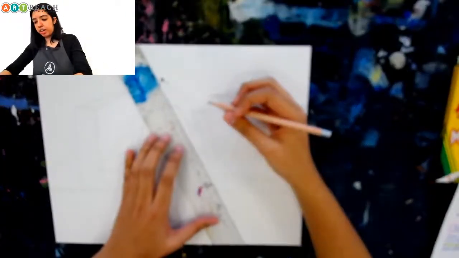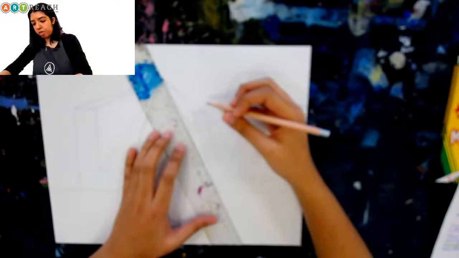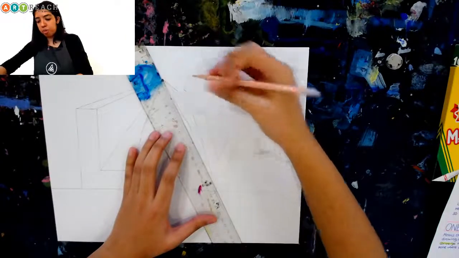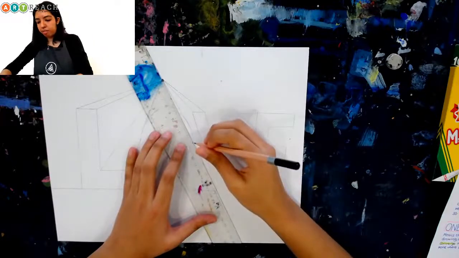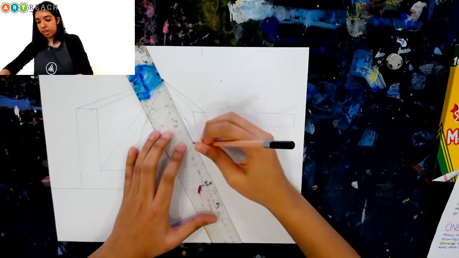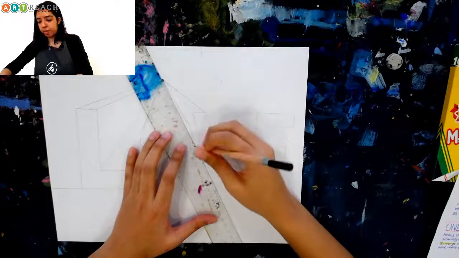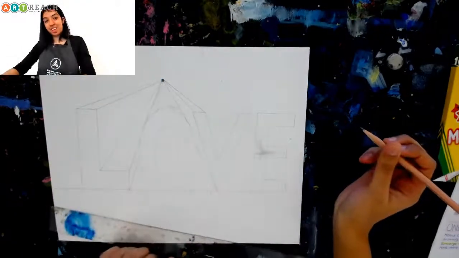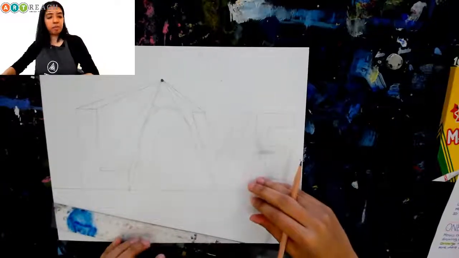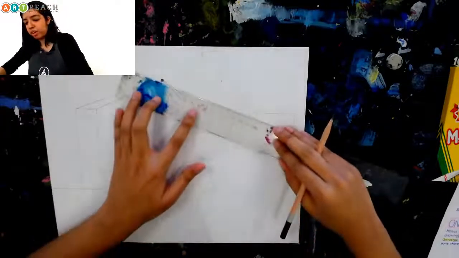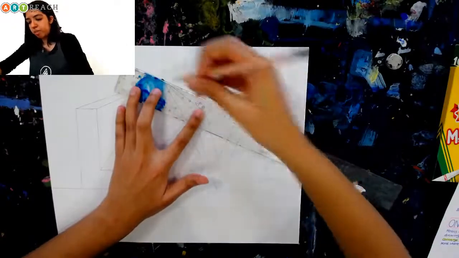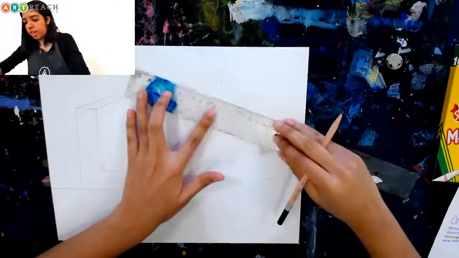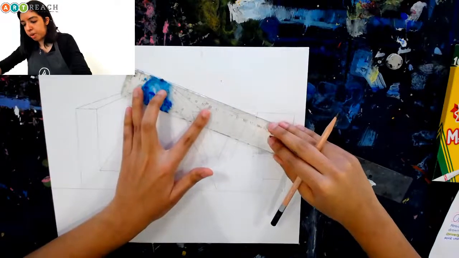Next, I'm going to go down here. Now this part will get cut off a bit because part of my ruler is hitting the O. So I know that I only have to draw my line up till here because the rest will be behind the O. So I'm going to go ahead like that. The next thing I'm going to do is draw a line from this point, and lastly from this one.